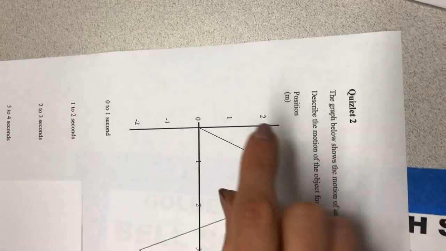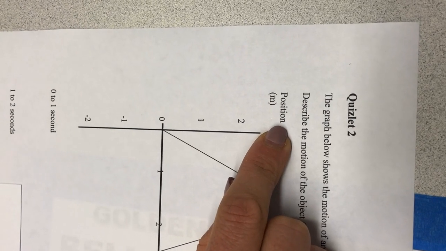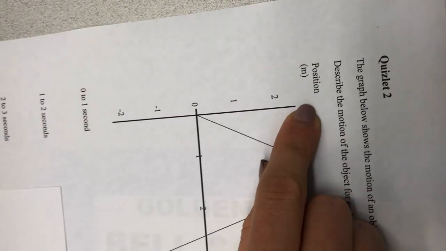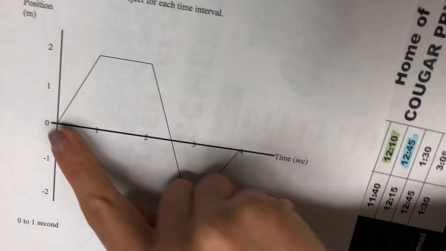Okay, so let's talk about this. Here's my number line, and this is position. This way we have positive position, and this way we have negative position. And on my x-axis, we have time. So time is going down this way.